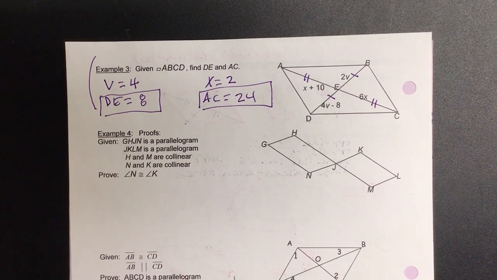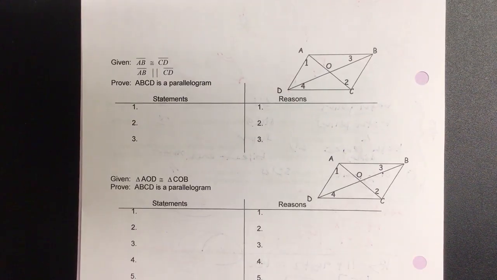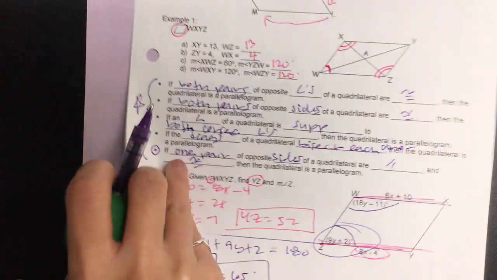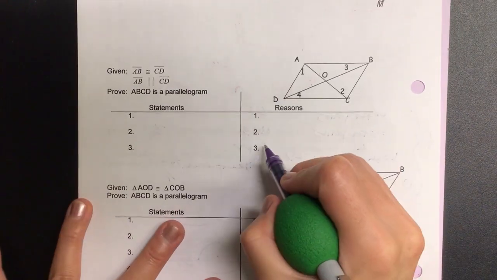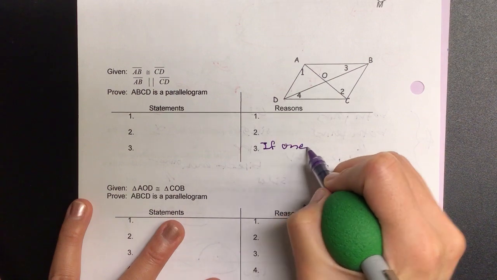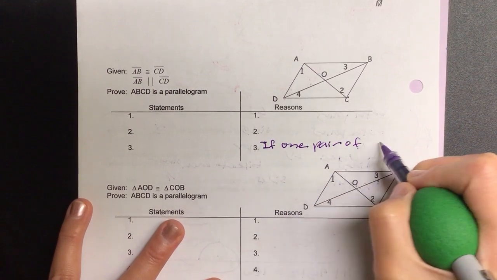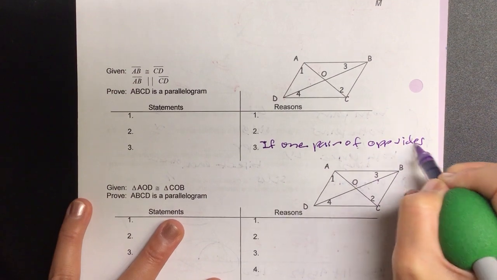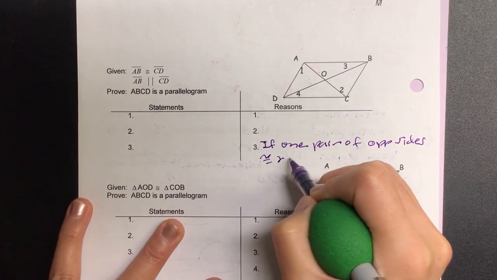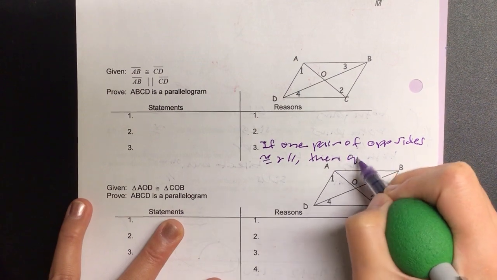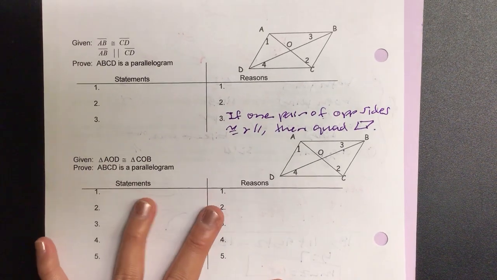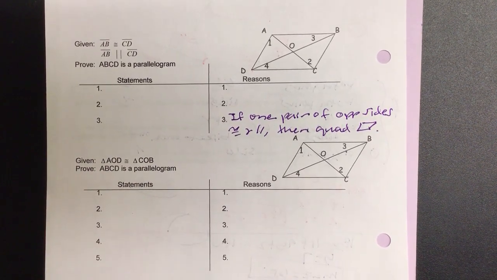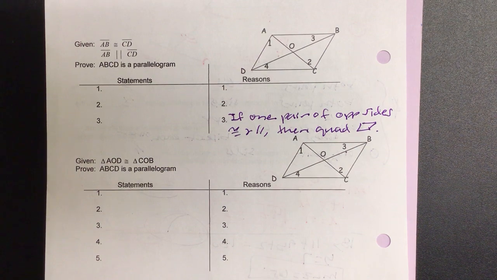Okay, last question. Let's go over the first proof. On the first proof, I did tell you guys we're going to practice using this. I'm going to abbreviate this big time. All right? So the way I'm going to write this on the very end is going to be if one pair of opposite sides are congruent and parallel, then the quad is a parallelogram. I'm using that notation.